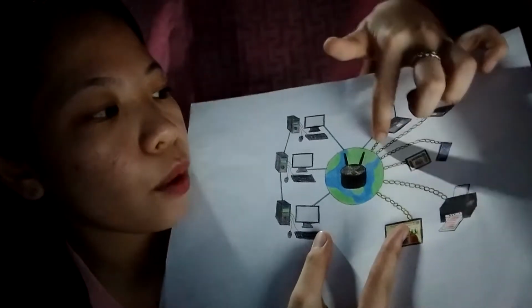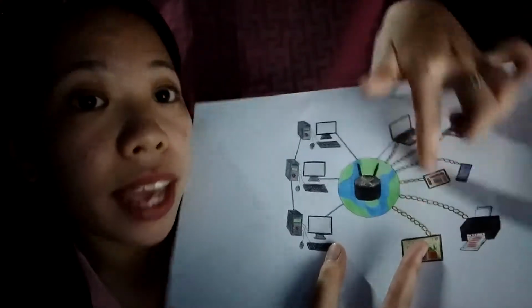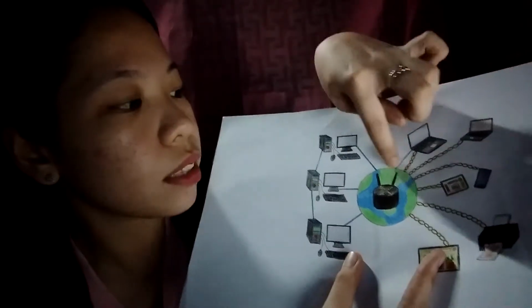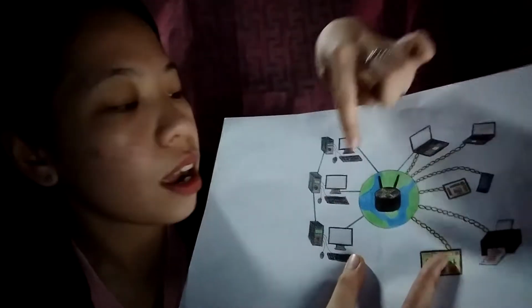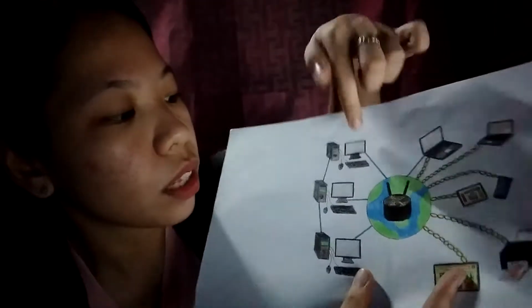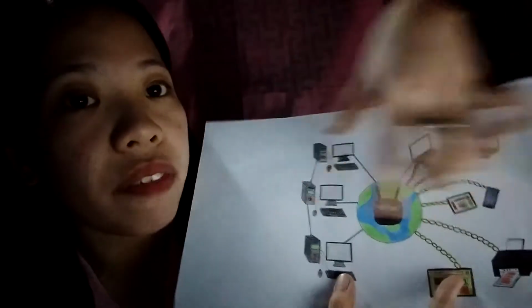This is the wireless media that connects the wireless devices, and this is the local area network media that connects the desktop computers directly to the router.